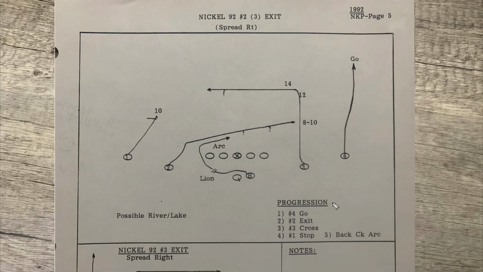The exit, your progression, starts with the go route. If you get man out here and you like the matchup, boom, that's your alert. Hit it. If you like it, take your shot, good to go. 2, you're working the exit coming across. He has the option of sitting down if he finds an open window for you, but can't sit down until he crosses the football. 3, your deep cross over the top.